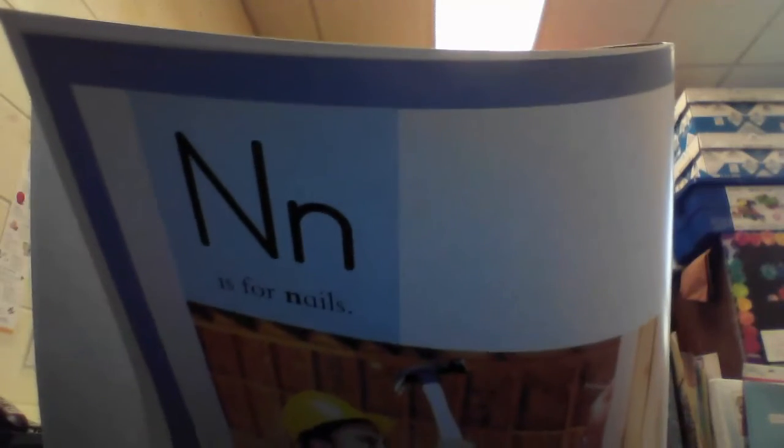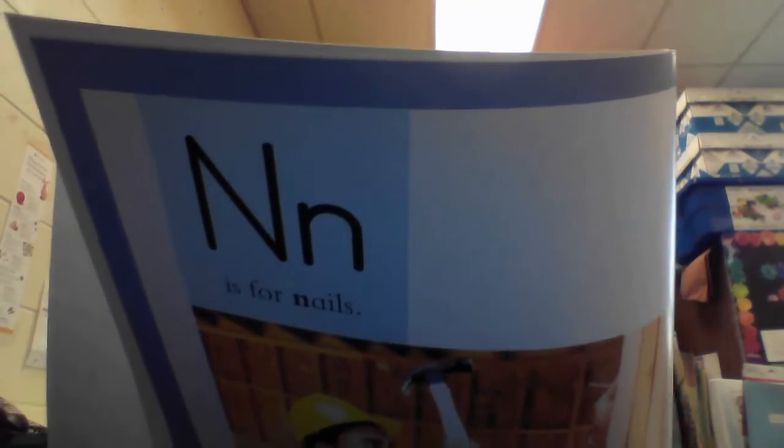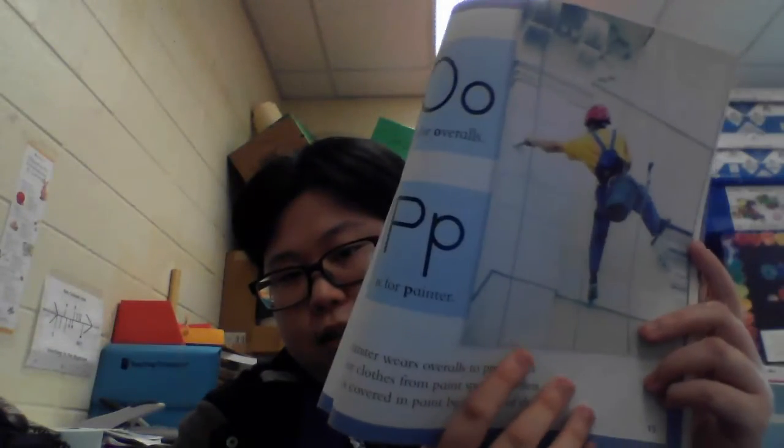O is for overalls and P is for painter. A painter wears overalls to protect his other clothes from paint splatters. Often he is covered in paint by the end of the day. He's wearing overalls. Overalls are a type of trousers that has bands on it.